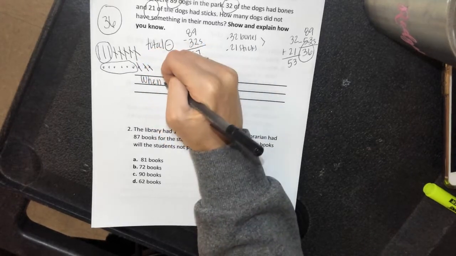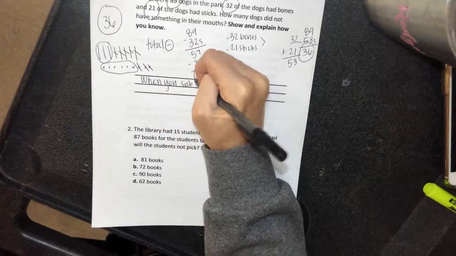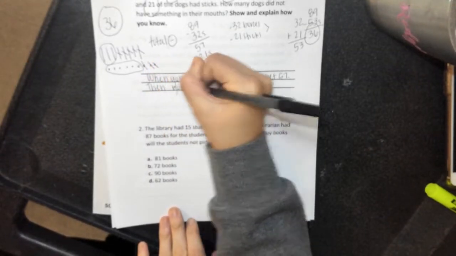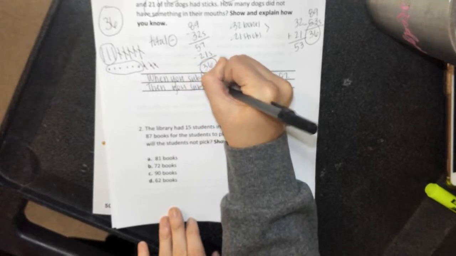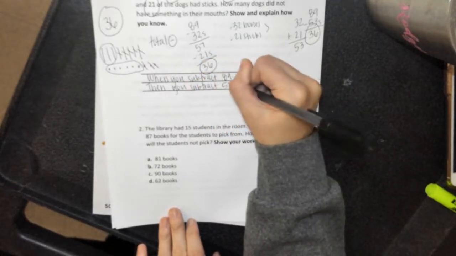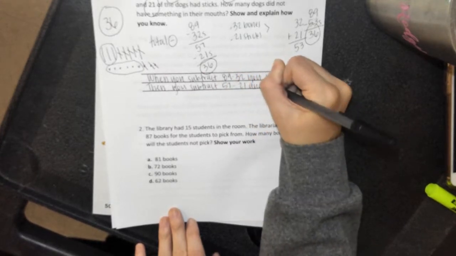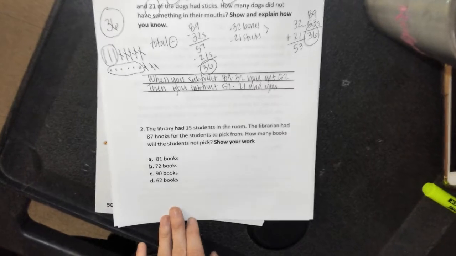I know because I subtracted 89 and then I subtracted 30 and 32 and then I got 57 and then I subtracted 66 and then I subtracted 21. You know that. So you're just basically using words to explain what you did, whether you drew the picture or you did it this way. All you're doing is just explaining to me how you got that answer.